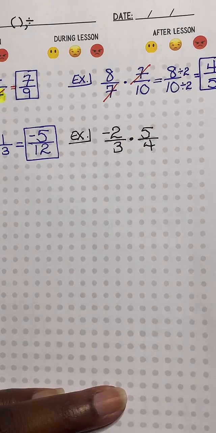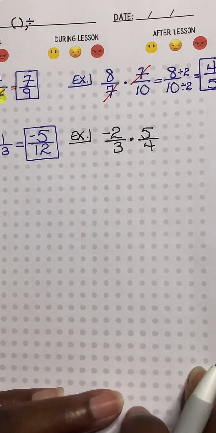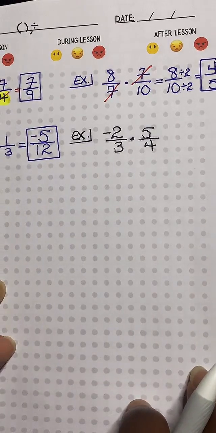All right. So we can cross simplify. Ash is saying we got -5/6. Okay. So now finish it out. Cancel out the 2 and you got your 4. Okay.